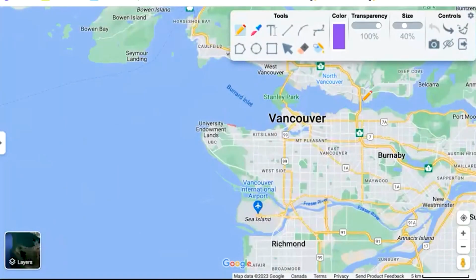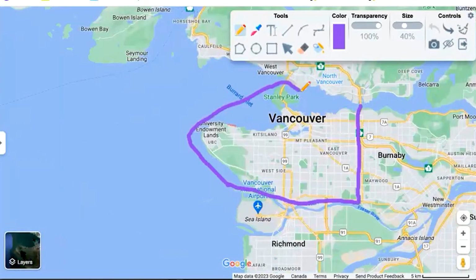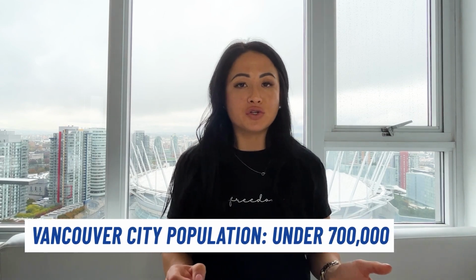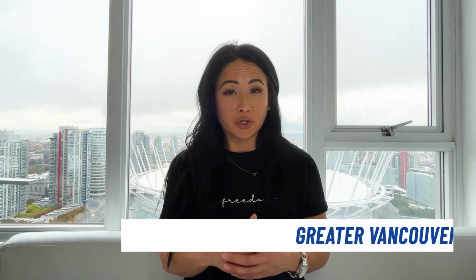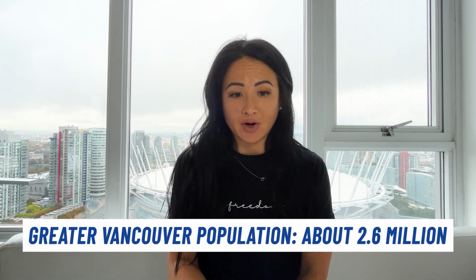So the actual city of Vancouver is not very large. As you can see on the map here, this is the city of Vancouver. So Boundary Road is the boundary between Vancouver and Burnaby, Fraser River, southern boundary, and then all the way around here. So this is the City of Vancouver. Population of City of Vancouver is just under 700,000. But that whole Greater Vancouver area that we were talking about, population there, it's growing about 1% every single year over year, and we're at about 2.6 million right now.